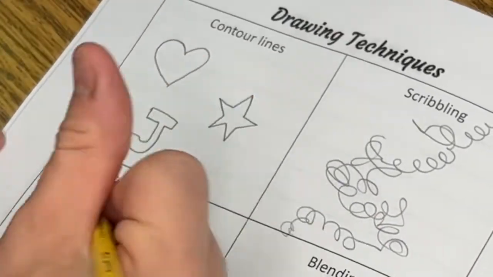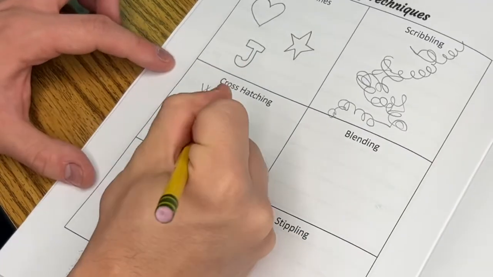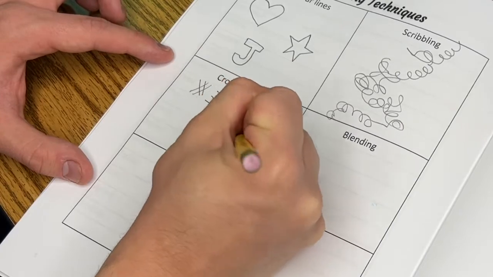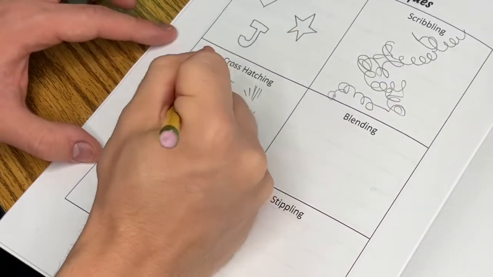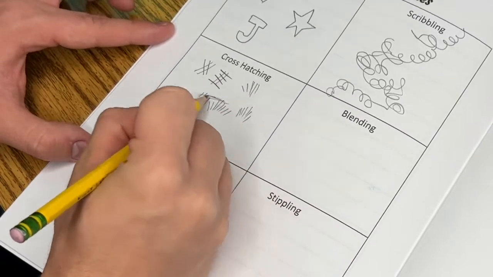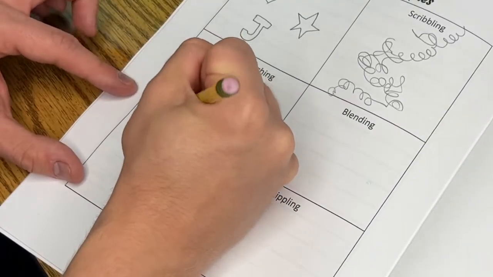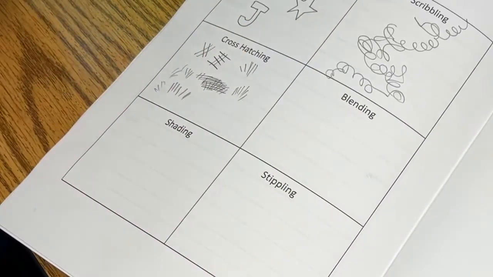So cross-hatching just means like X's and lines. The reasons you may want to do that, maybe you have something that is hairy or furry. This could represent texture. This could also make something darker. Maybe I want these lines to look darker, so I'm gonna go and hatch over them. See how that space is a little bit darker? But go ahead and just try out cross-hatching. You never know when you might need it.